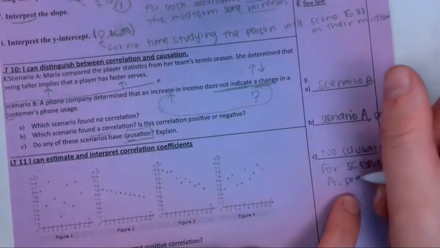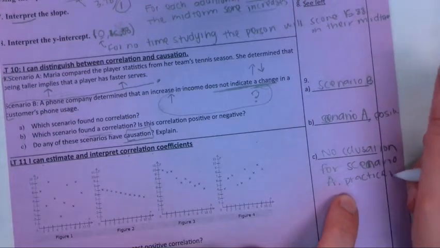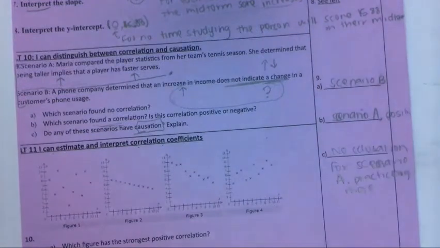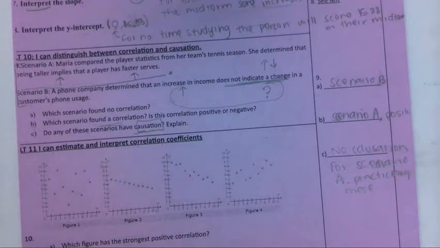Maybe that they're practicing more. Maybe faster serves come from muscle strength, and muscle strength causes people to be taller and serve faster. But being taller does not make you serve faster, because I think a lot of you can think of some pretty short players that might have a fast serve. So no causation for scenario A or B, because B doesn't even have a correlation.